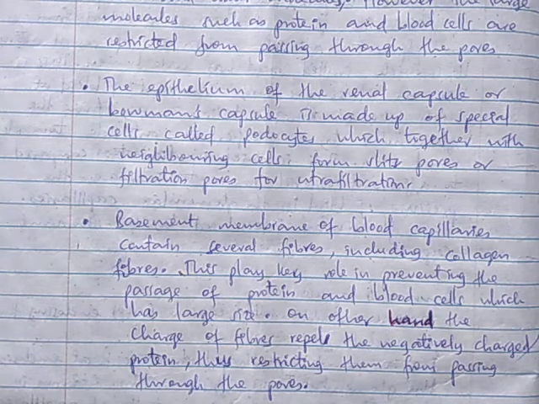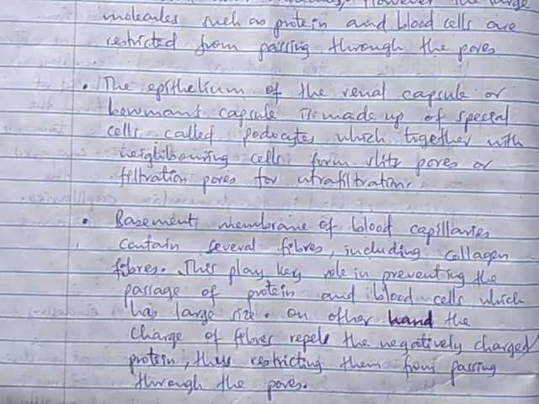Na hiyo ni moja kati ya mechanism ambayo protein haziwi filtered kwenye kidney. Kwa sababu sio matobo yote ya kwenye epithelial lining ni madogo. Matobo mengine ni makubwa. Ila the second mechanism ambayo inatumika huwa ni hiyo repulsion of the negative charges of the collagen, that of protein.